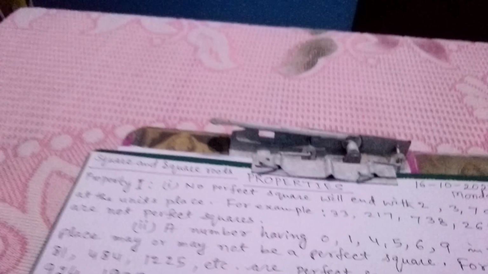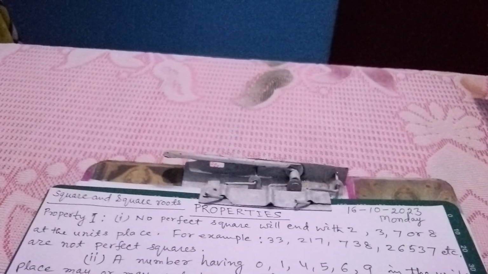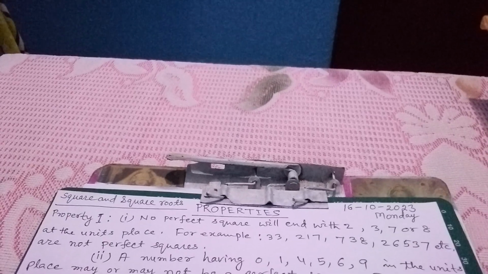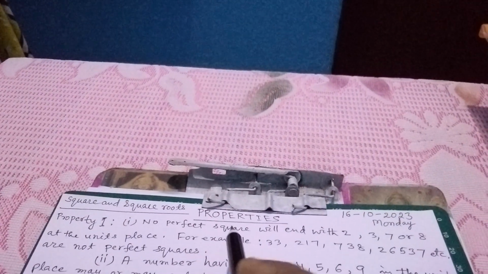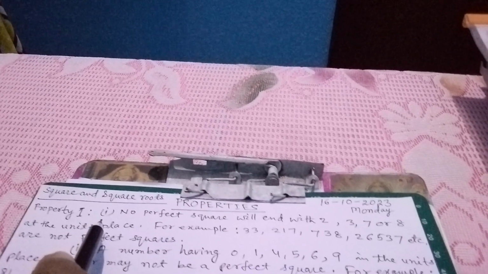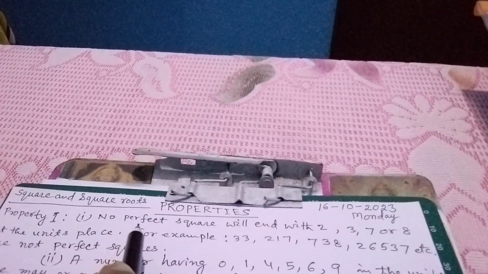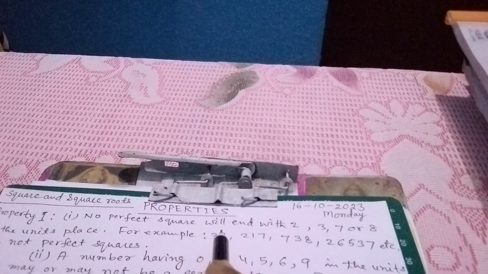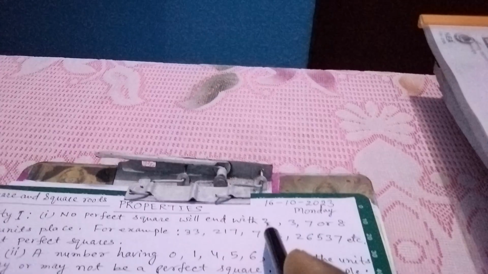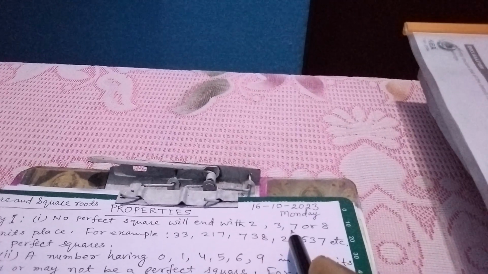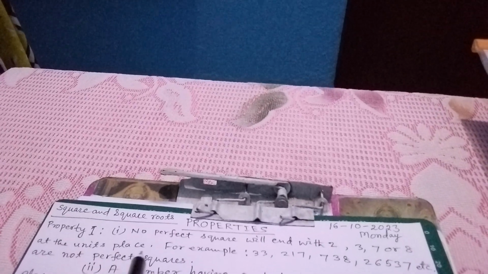Dear students, today I am going to discuss squares and square roots and their properties. So, property number one: first, no perfect square will end with 2, 3, 7, or 8 at the units place.